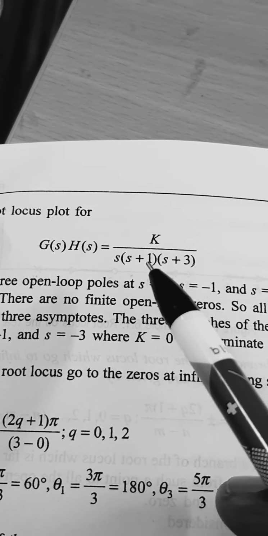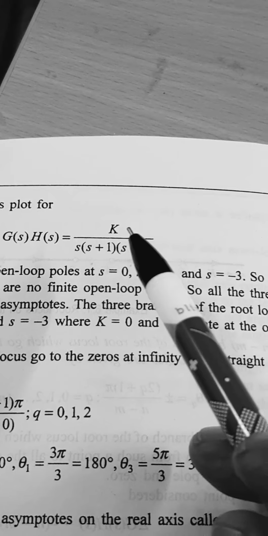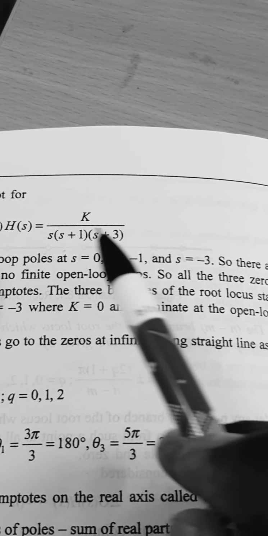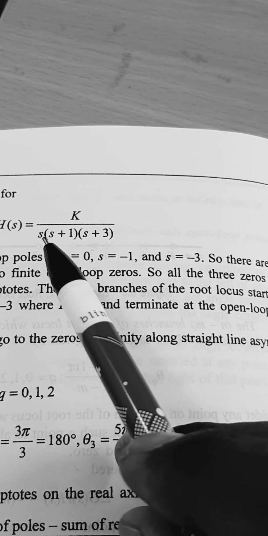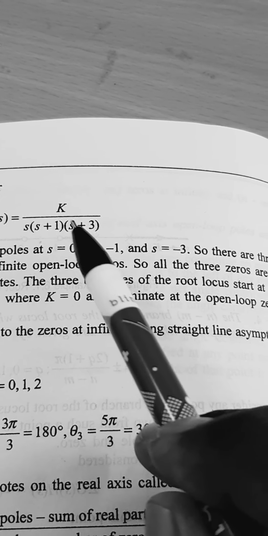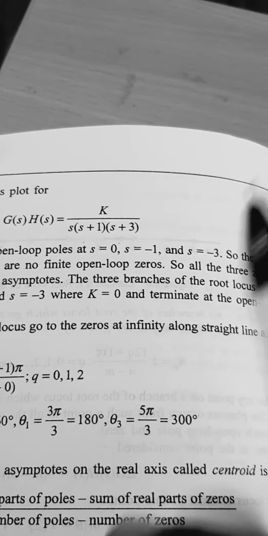When you observe it, you can see that there are no zeros. There are 3 poles. One pole is at 0, another pole is at minus 1, another pole is at minus 3.